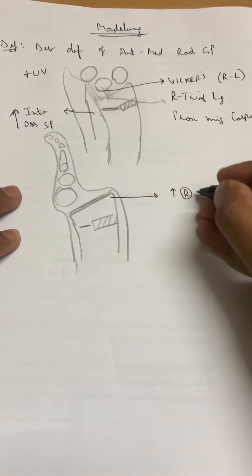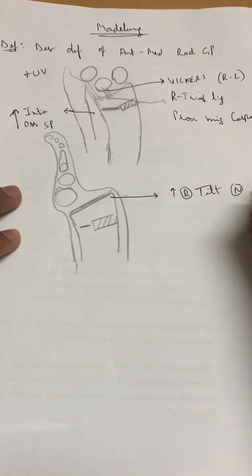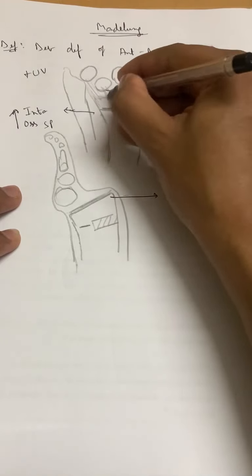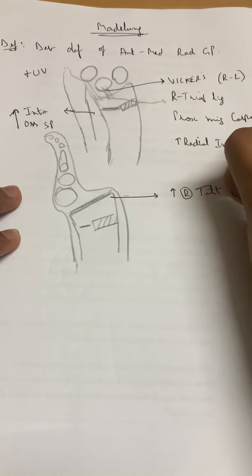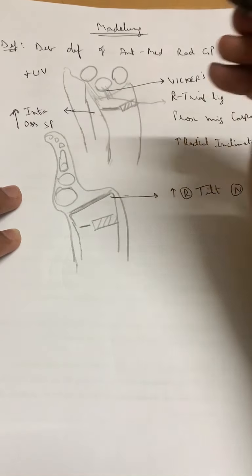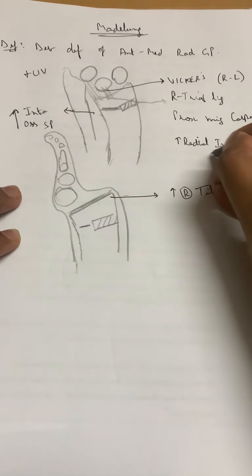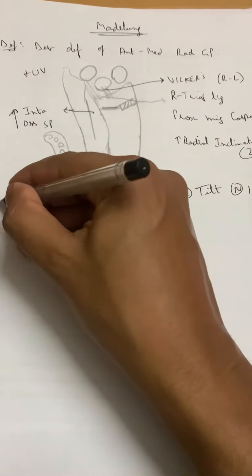Increased radial tilt. Normal will be 10 to 15 degrees. Okay, here there is increased radial inclination. Okay, that means the ulnar inclination of the radius. Radial inclination, normally it will be 20 to 25 degrees. Okay, so now there is volar displacement of the hand.